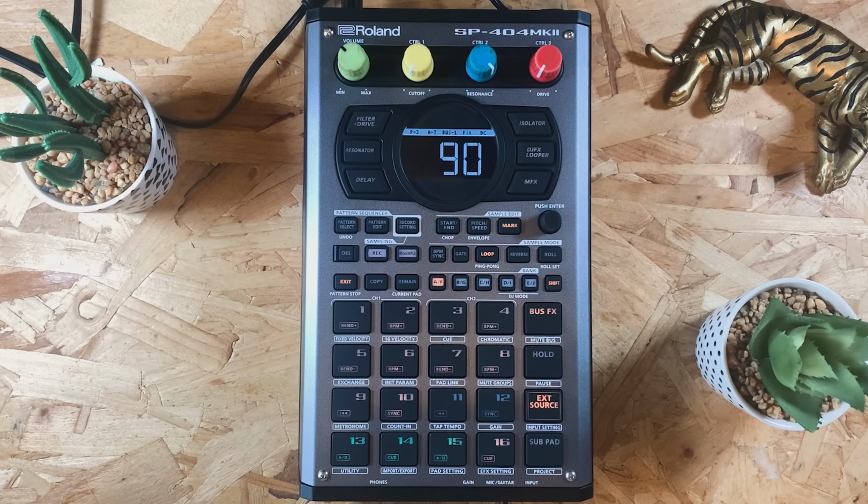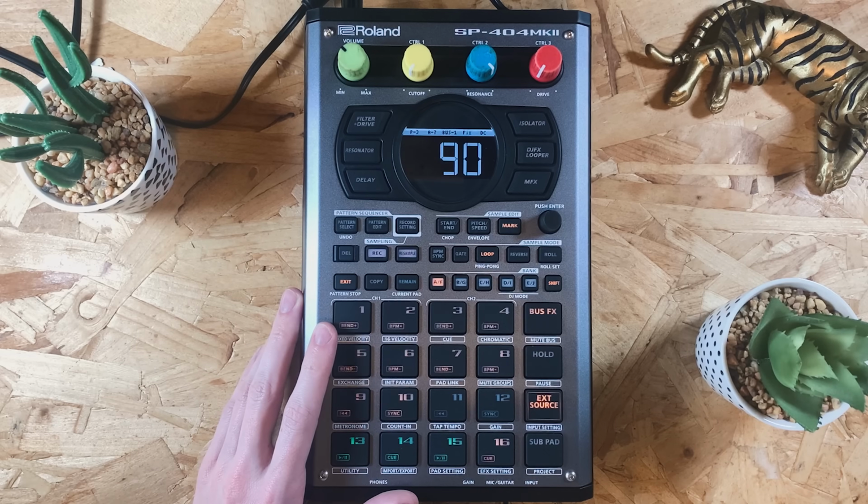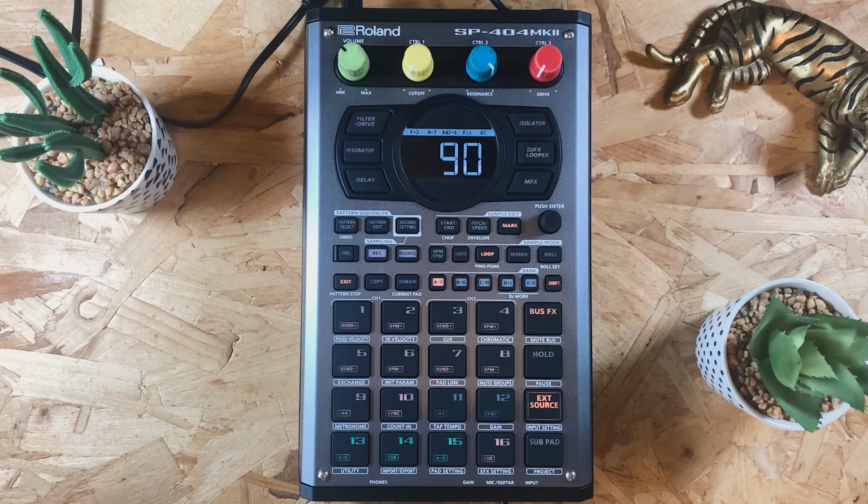Okay, the next feature that I want to talk about is again related to resampling, but it's also related to just creating loops in the first place, and it's the mute groups. The mute groups are absolutely amazing, and to be honest, I think that's probably one of the features that I use on every beat since I've picked up this device. Every beat that I record, this sample will be going into pad 1. That'll be immediately chopped with the chopping feature, and then I'll be using the mute groups to create patterns.